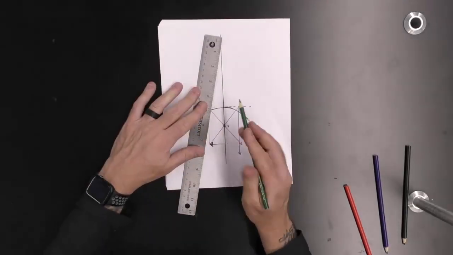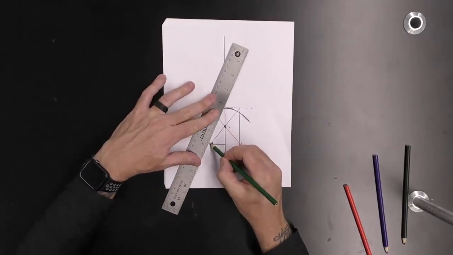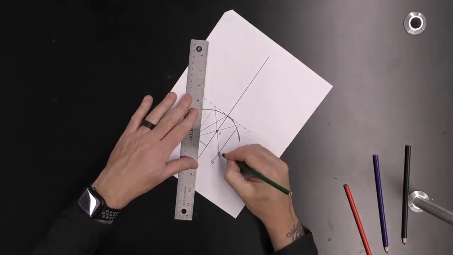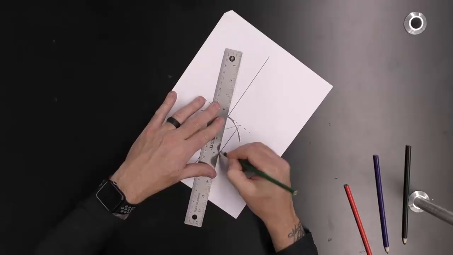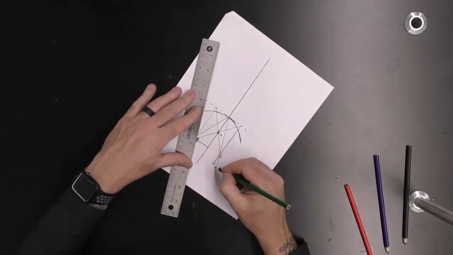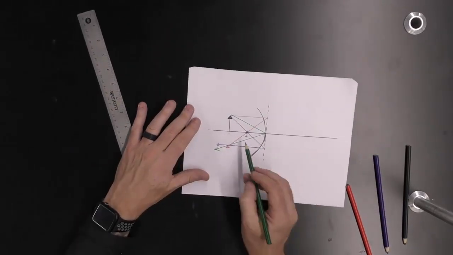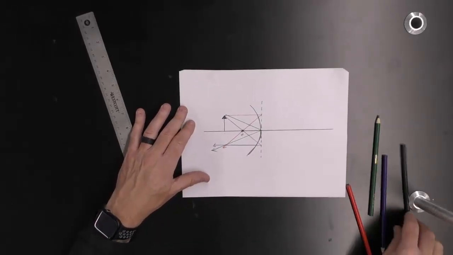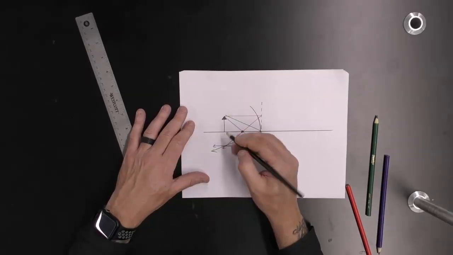So that's going to look like this. Let's go to the center, like so, and then we're going to make sure it meets where the other two already meet. Okay, it intersects like so. And now what we see is they all meet here. So that means we will see our image right here.